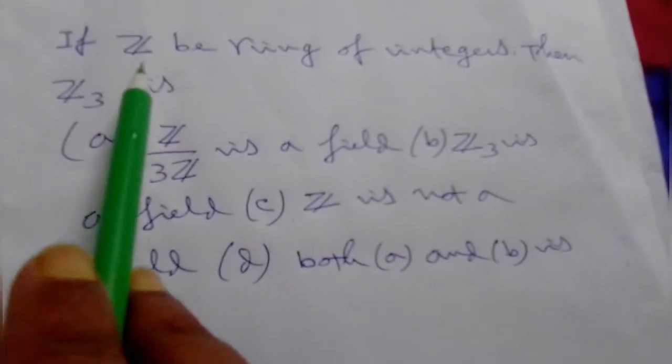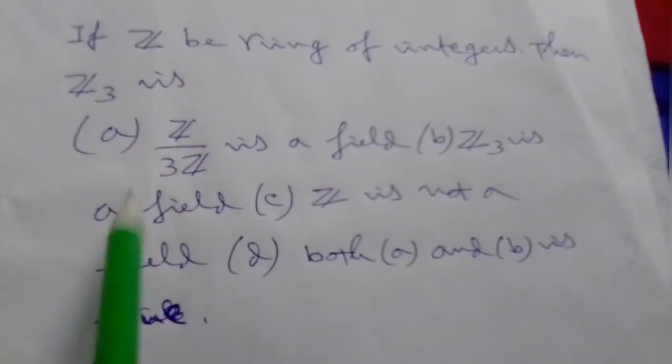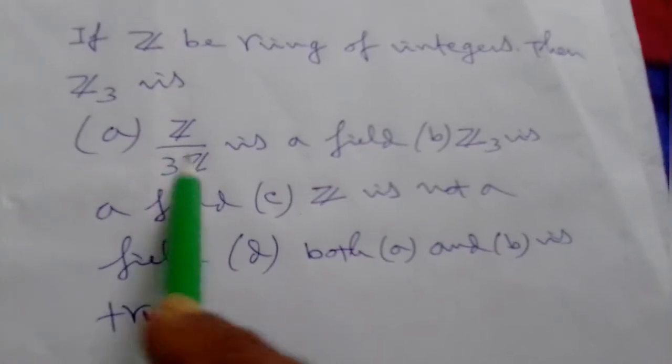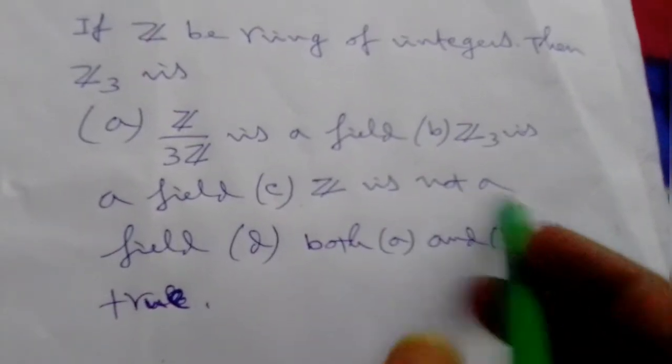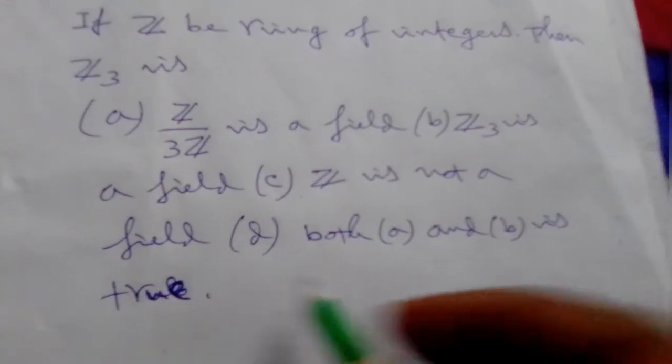Let's watch these questions. If Z is the ring of integers, then Z/3Z is what actually? A: Z/3Z is a field. B: Simply Z3 is a field. C: Z3, that's a Z, is not a field. D: Both A and B are true.